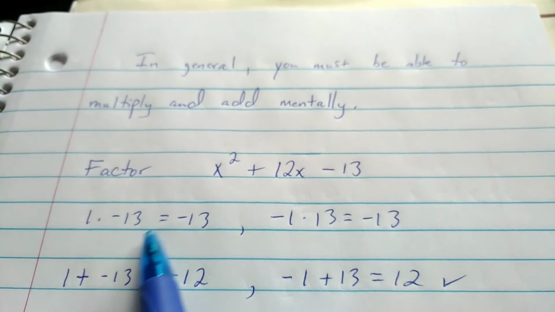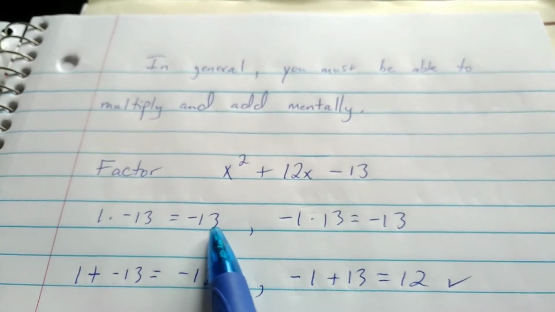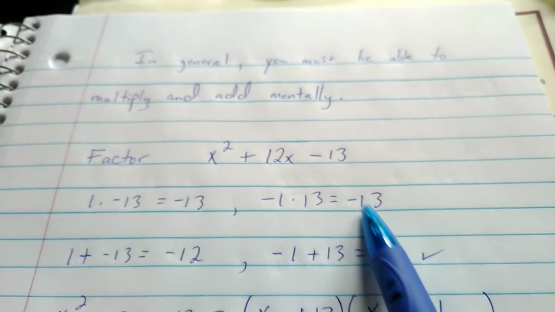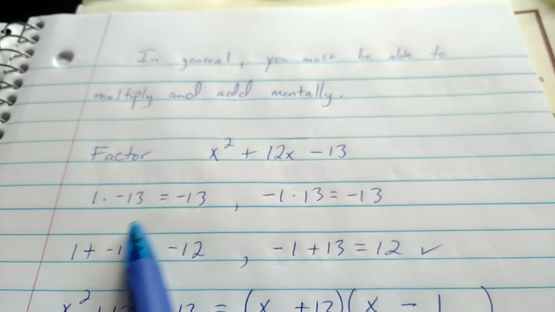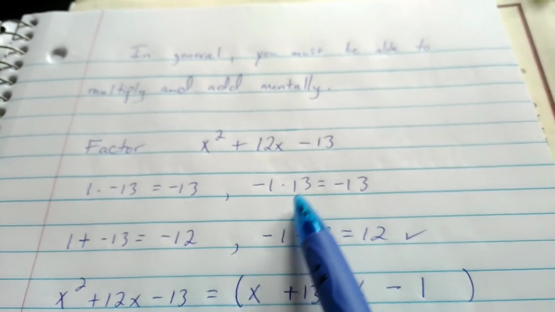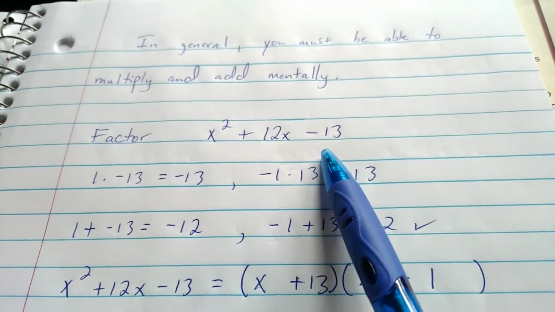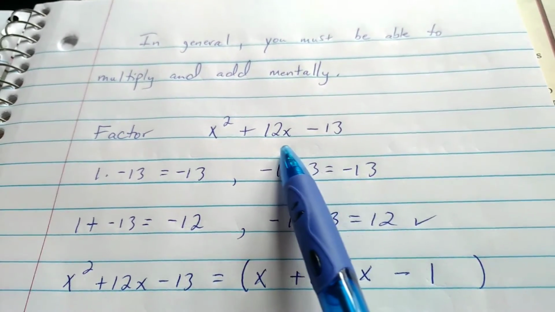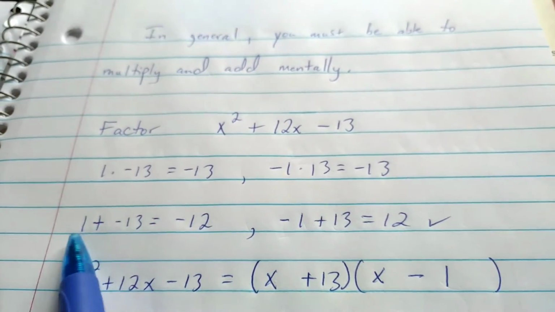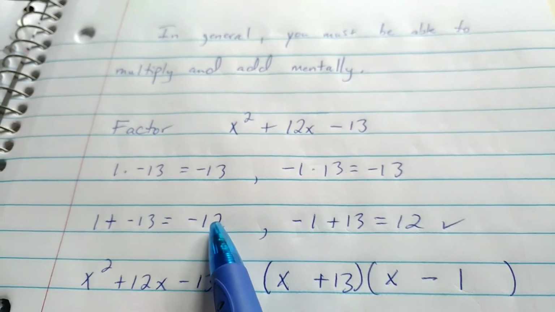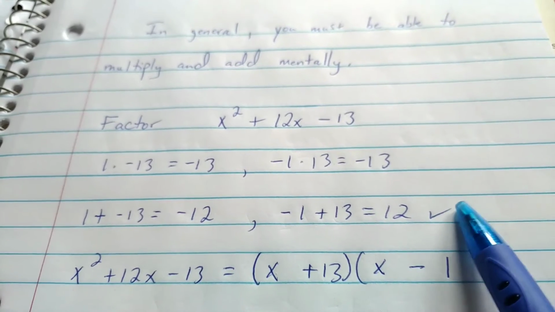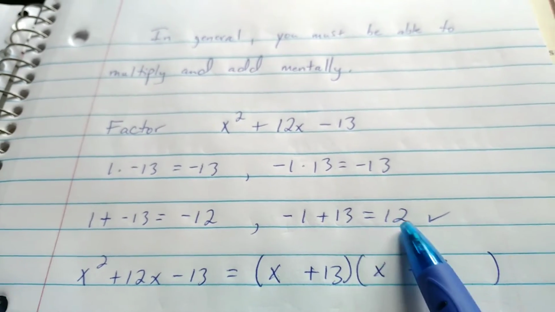We know 1 times negative 13 is negative 13. We also know negative 1 times 13 is negative 13. And 13's prime, so it's either going to be positive 1, negative 13, or negative 1, 13, because either of the two products give me negative 13. The pair we pick are the ones whose sum gives 12. So if we check from these two, 1 plus negative 13 is negative 12, while negative 1 plus 13 is positive 12. That's what we want. We want the positive 12.